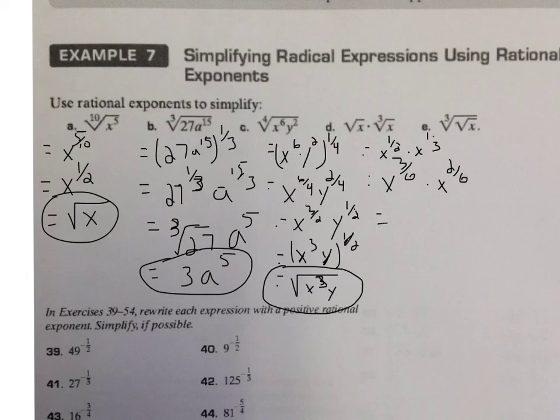So now we can add them up. X to the 3/6 plus 2/6 gives me x to the 5/6. And we're going to write it as a radical. It would be the 6th root of x to the 5th power.